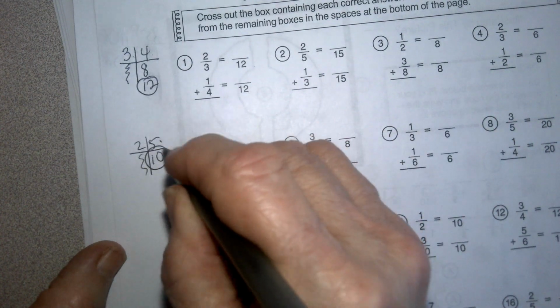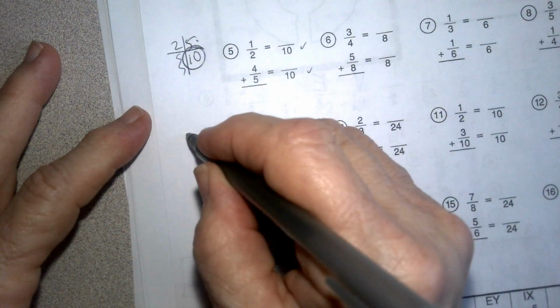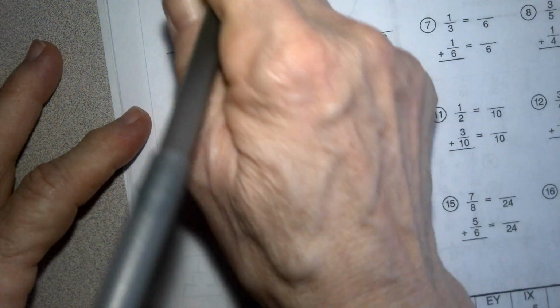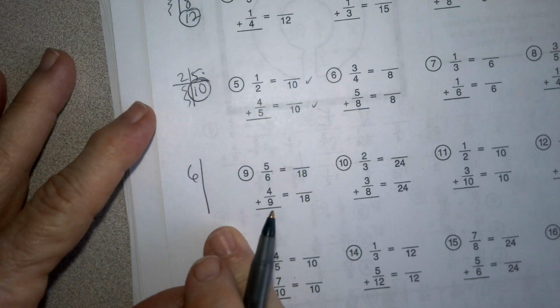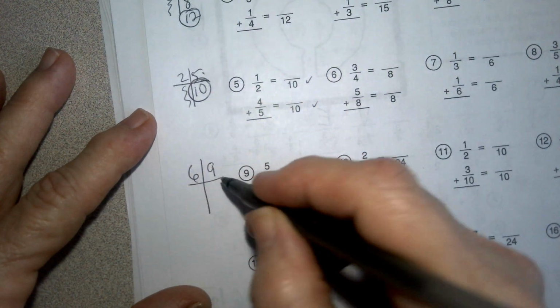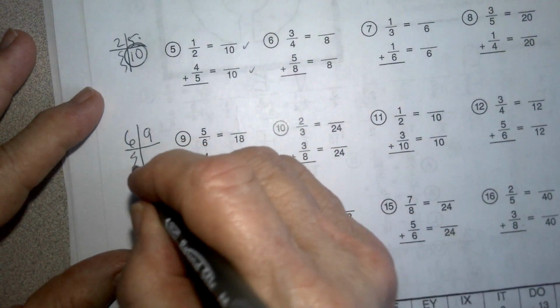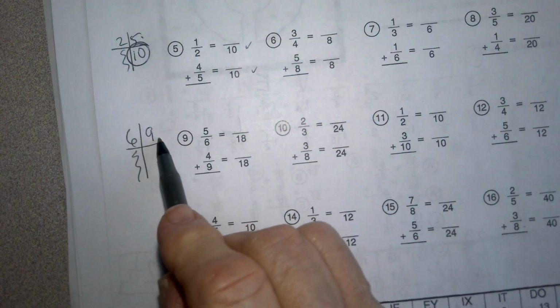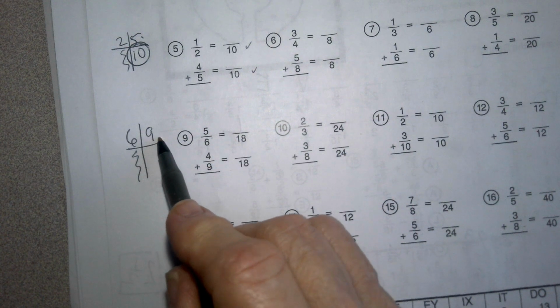Yes. That's our new common denominator. And then we'll do it on this one, the 6 and the 9, because some people have the habit of just going 6 times 9 is 54. Well, no, 54 is not your number. 6 doesn't go perfectly into 9, so I start finding multiples of 9.